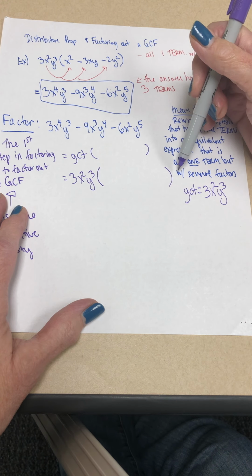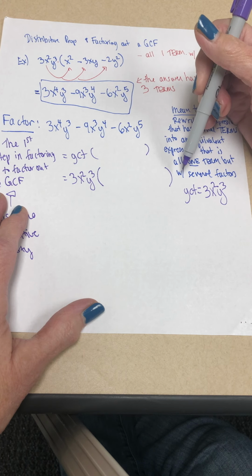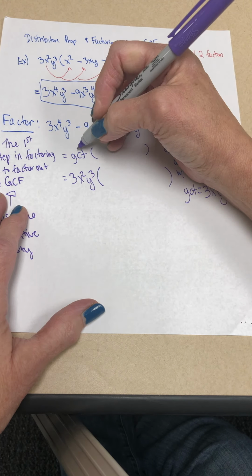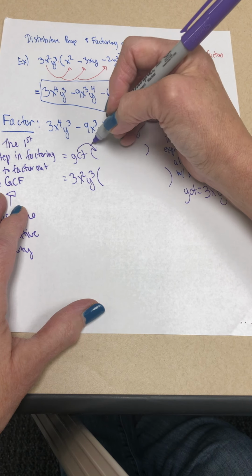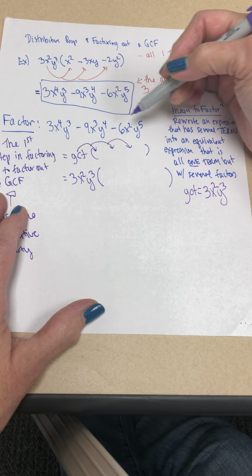And what goes here is what I have to figure out. What I'm trying to get is, when I distribute the GCF, I want to get back to these terms here.